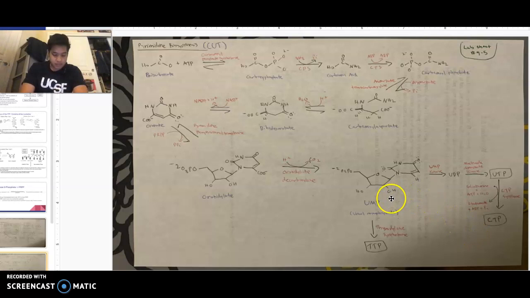If you want to form TTP, you just react with thymidylate synthetase, and you'll form TTP. You react with UMP kinase to form UDP, then you react with nucleoside diphosphate kinase to form UTP, and then if you want to form CTP, you just react with CTP synthase, and that forms CTP. And again, please refer to pages 4 and 5 of the poster for more detail.